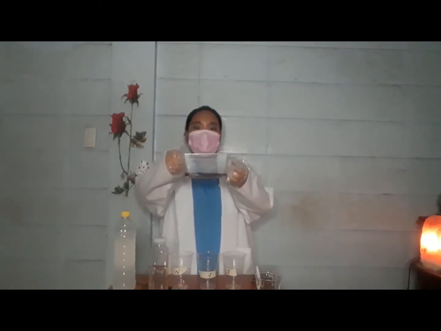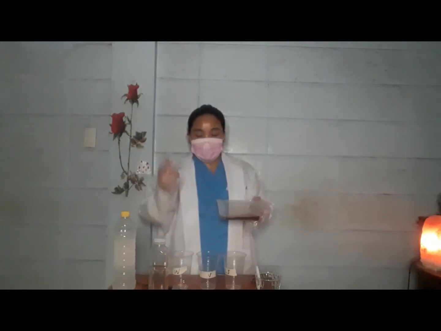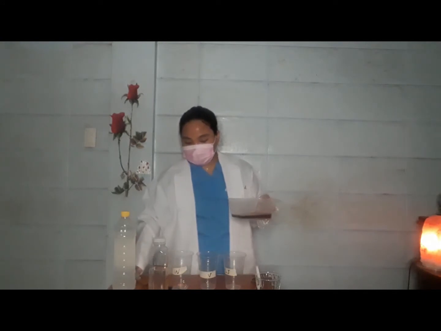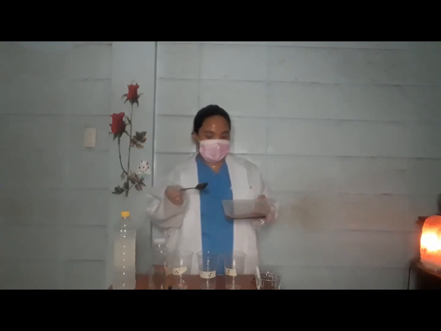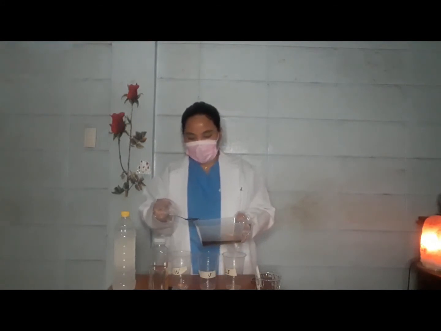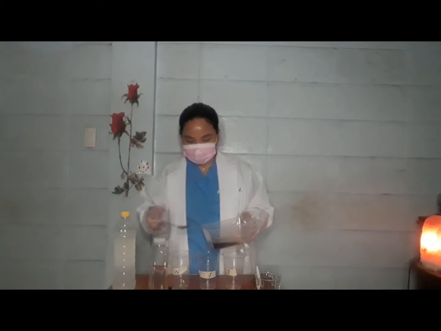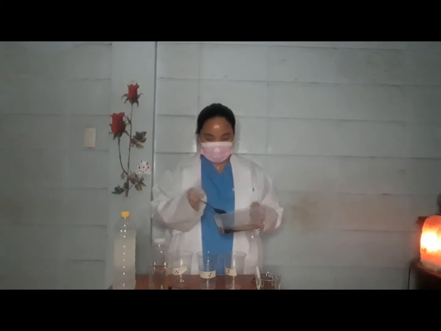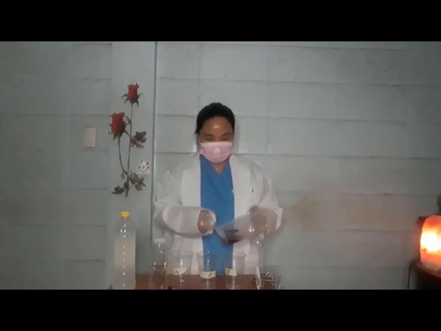There. After that, let's get our natural pH indicator that we prepared a while ago. This one. And then, let's pour at least 2 teaspoons of this to each sample. So for the water, 1, 2. For the vinegar, 1, 2.